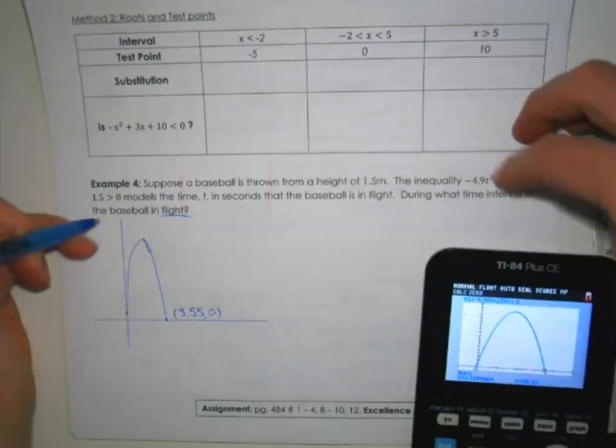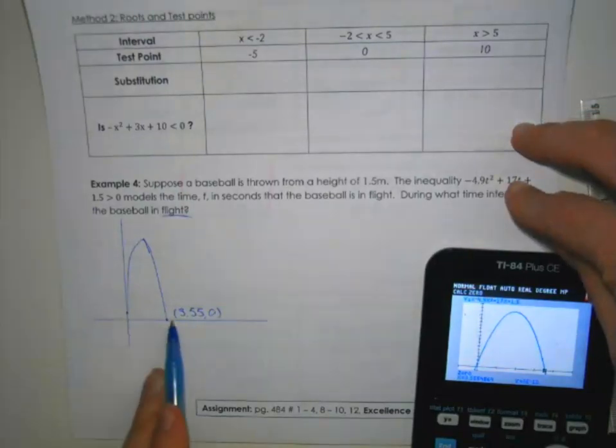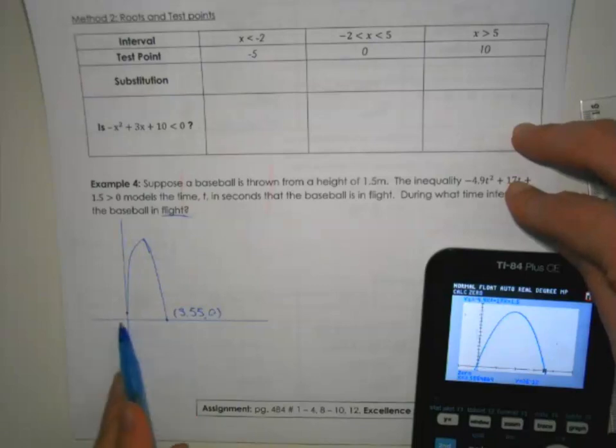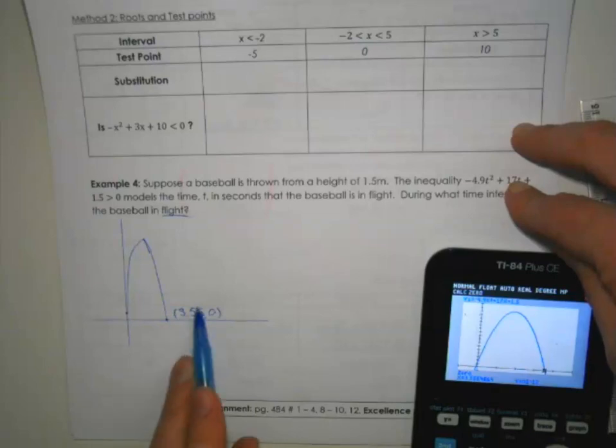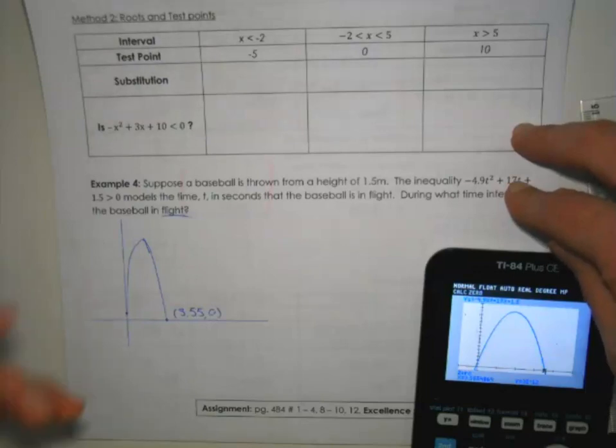So when it asks us for the time interval, make sure that you're looking for the difference in time from 0 to when it lands, not from the other x-intercept to this final x-intercept, which is a common mistake that students make. They forget to account for the reality of the situation.